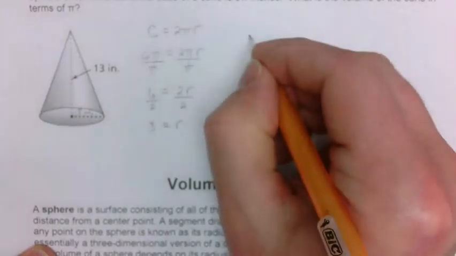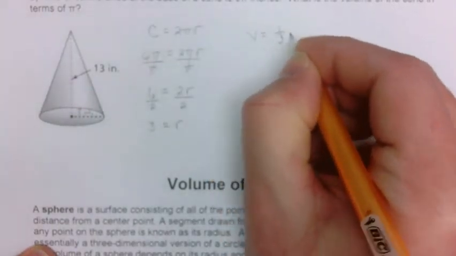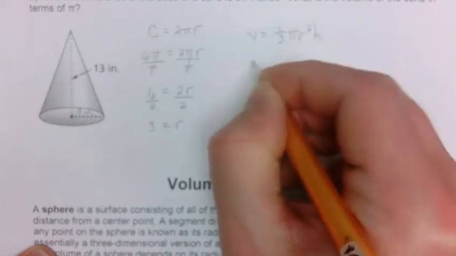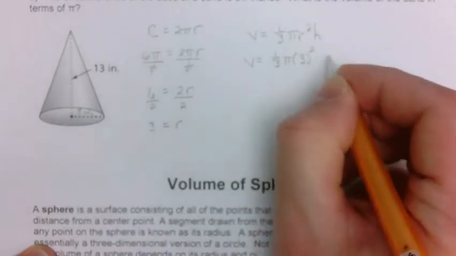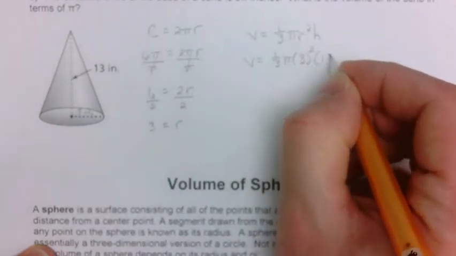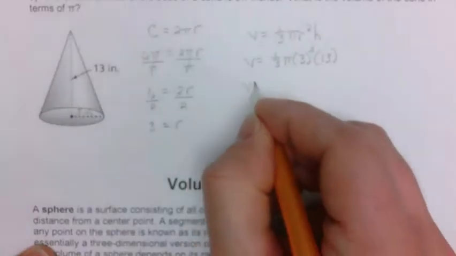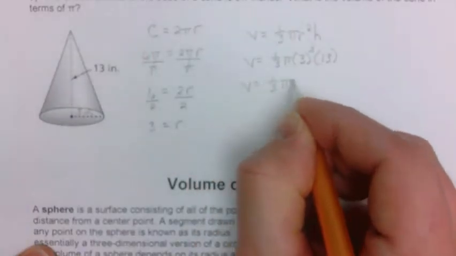Now I can figure out the volume. Again, 1/3 pi r squared times the height. And we'll have 1/3 pi times the radius. We just calculated to be 3, so that'll be squared. And then the height is 13. Doing the exponent first, 3 squared is 9.